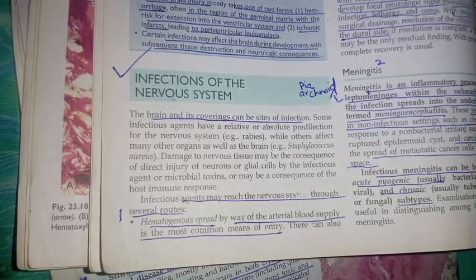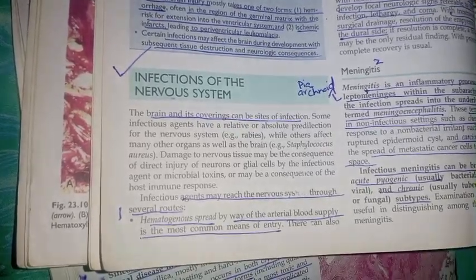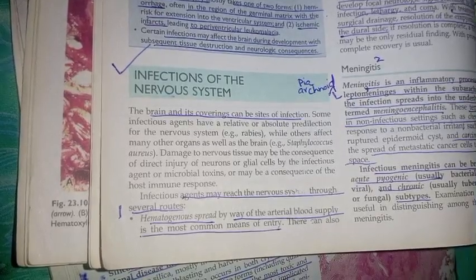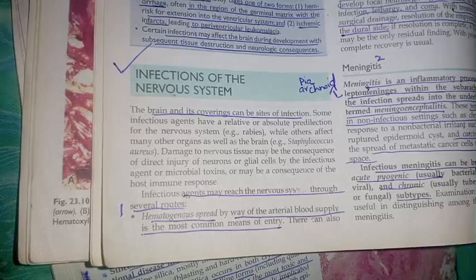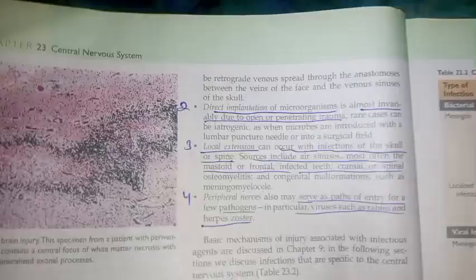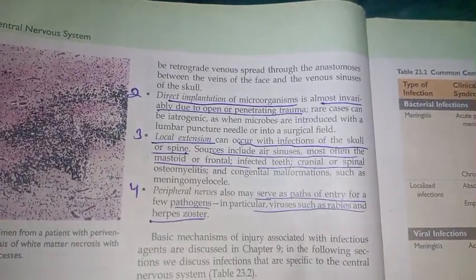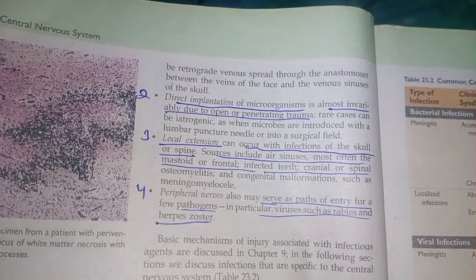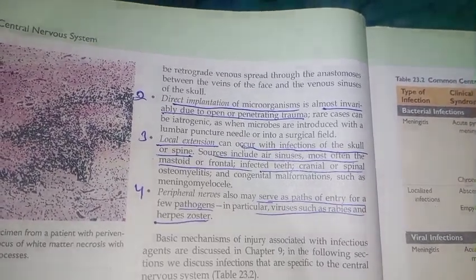Infectious agents may reach the nervous system through several routes. Hematogenous spread by way of the arterial blood supply is the most common means of entry. There can also be retrograde venous spread through the anastomosis between veins of the face and venous sinuses of the skull.